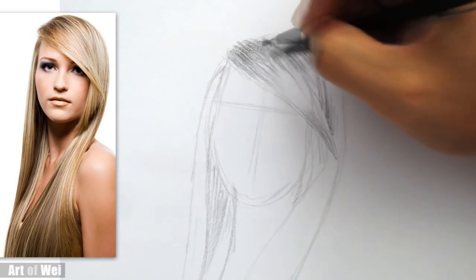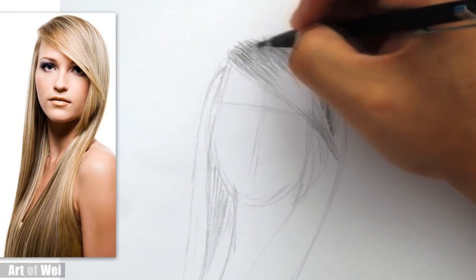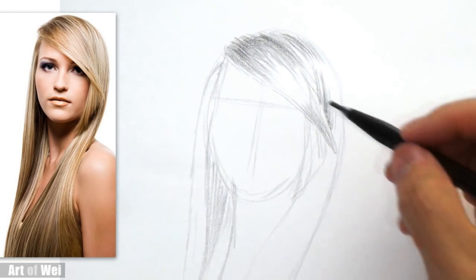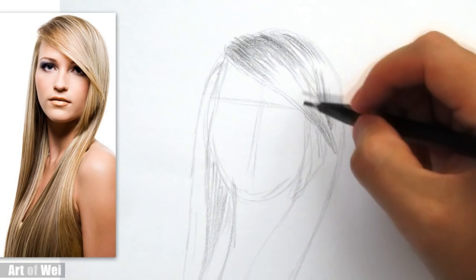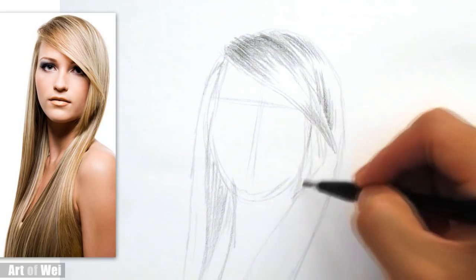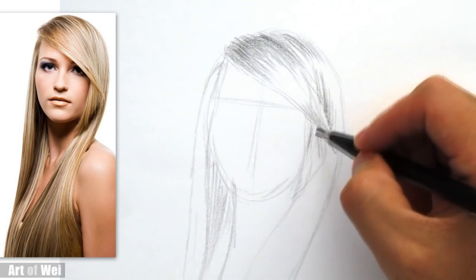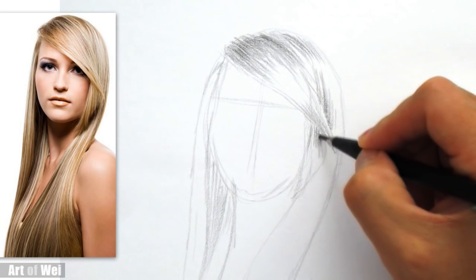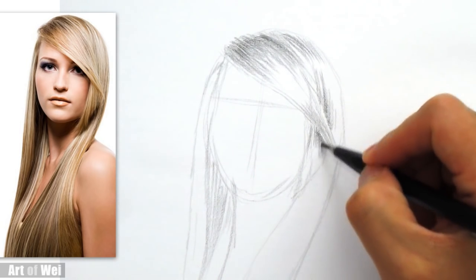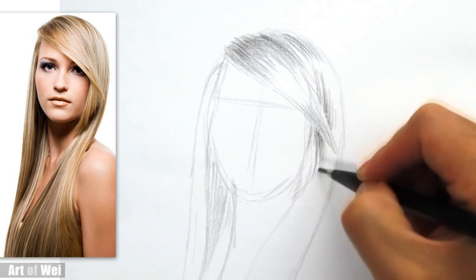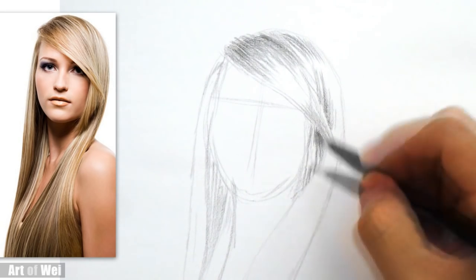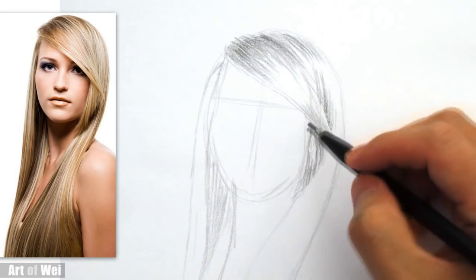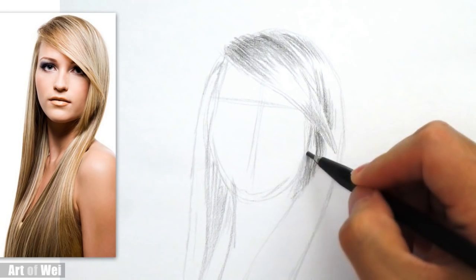Now I'm seeing a little bit more variation, so I'm going to make that dark. Now here, as it's coming out, it's a little bit brighter, but it's behind this, so I'm going to make this part a little bit darker too. Kind of like that. And then it gets darker down here.